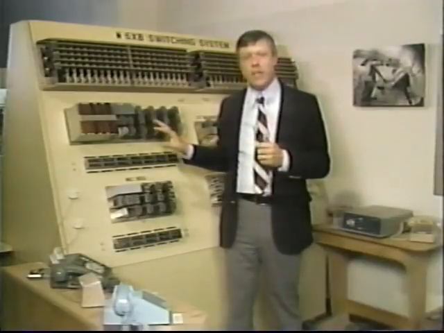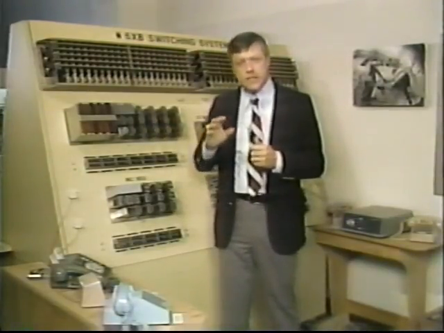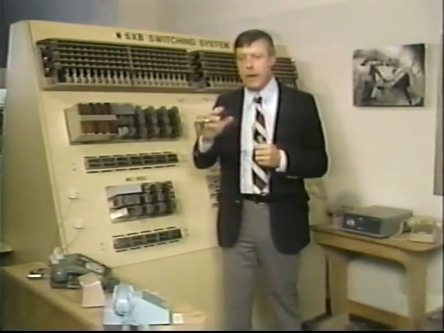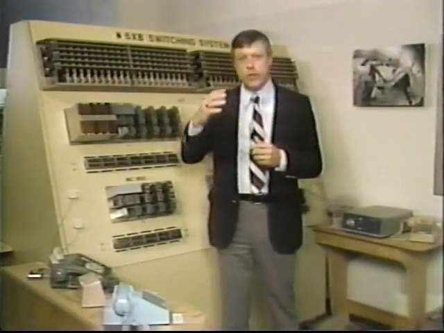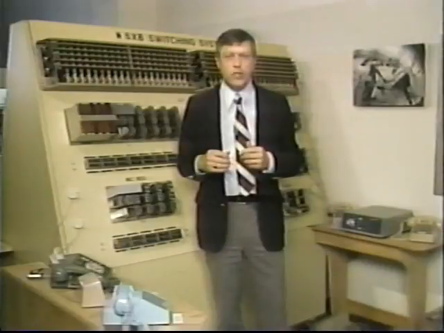Dialing registers are valuable within the network. They've got to serve multiple users. By time sharing the dialing registers, we're able to reduce the cost of telephone switching.